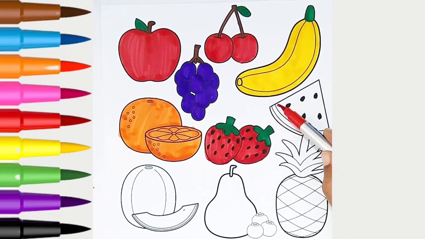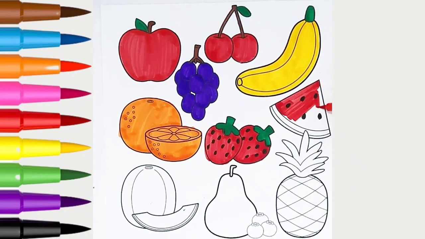Watermelon. What fruit is this? Watermelon. What color is this? Red color. What fruit is this? Watermelon.